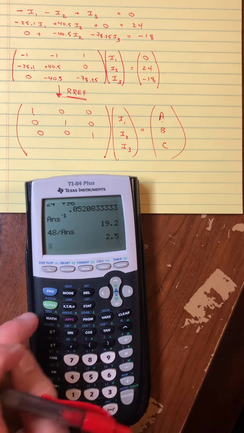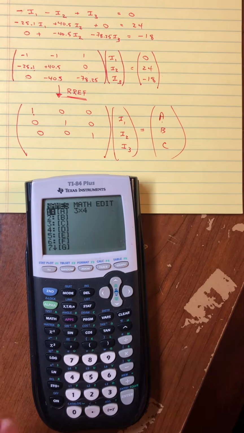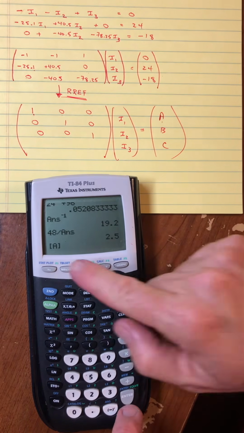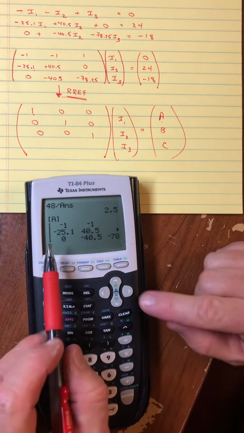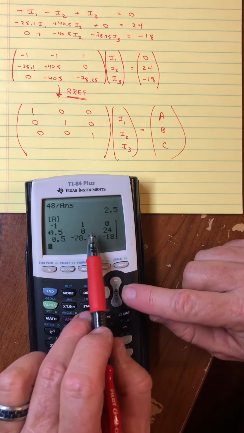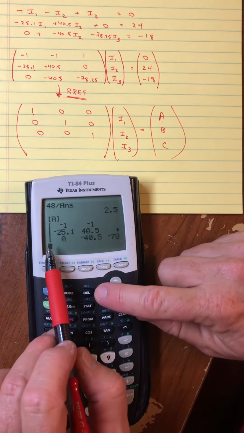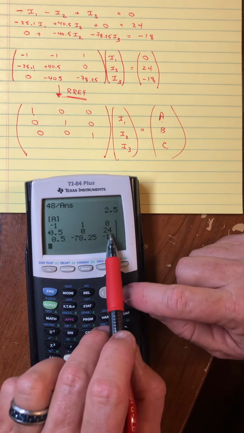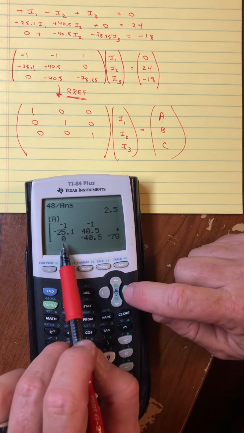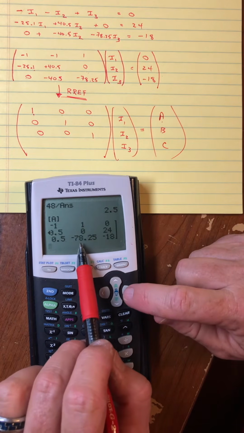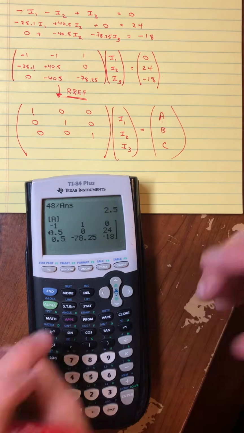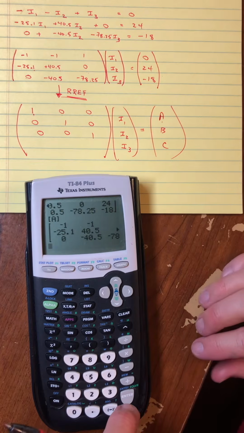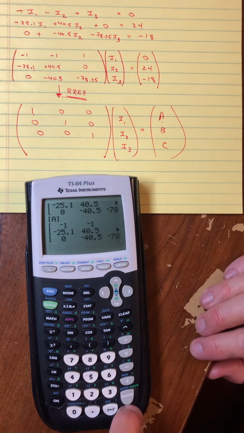So I've entered that. Now let's go back to that matrix menu. If you wanted to see it, I could just hit matrix A. See, it says matrix A, and say, hey, show it to me. And so here it is, 1, -1, 1, 0. And maybe I can just confirm I typed it in right. -25.1, 40.5, 0, and then that's 24. Okay, going back. 0, -40.5, -78.7. Okay, so that's my matrix A. I'll just say quit. Oops, I keep typing matrix A.